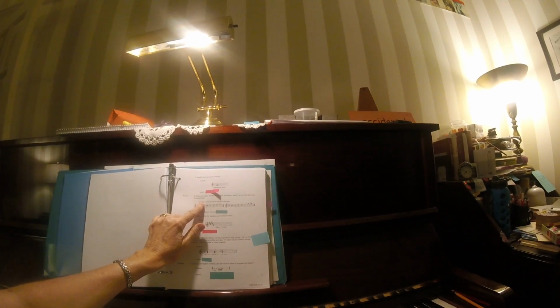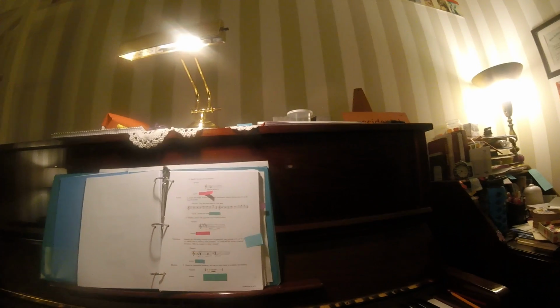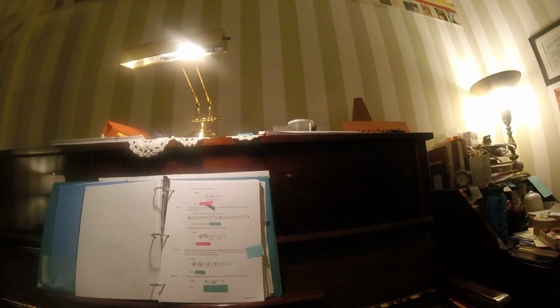Here, hopefully this will be easy enough for you. You would just have to circle which is the correct one for A flat major.